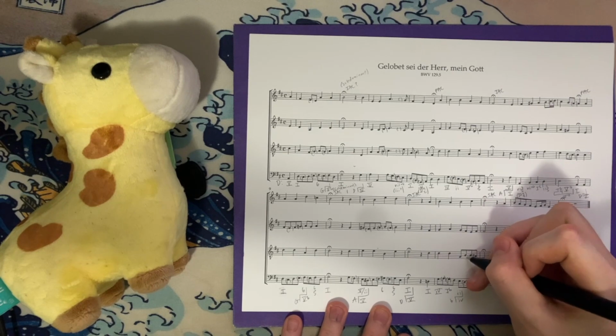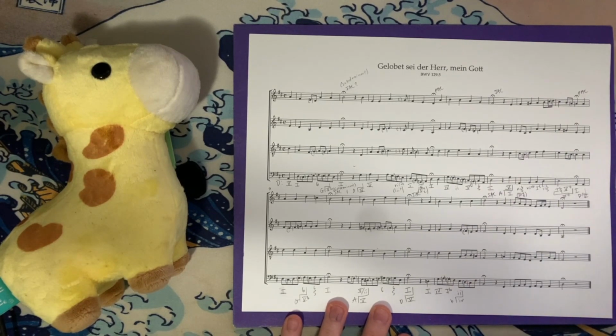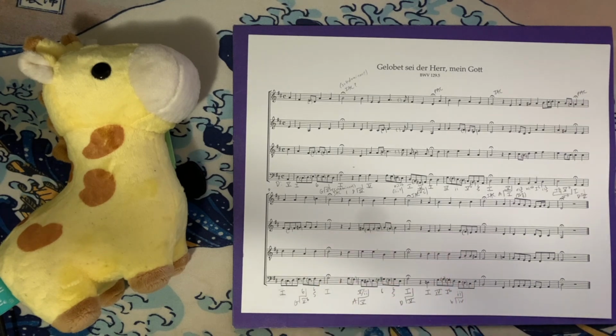Passing tone in the bass, this B is a chord tone, this F sharp is a passing tone in the alto as well. Lots of passing tone and bass doubling here where they're doing the same gesture at the same time in their respective registers. That's interesting. And here we have a very interesting chord as well.